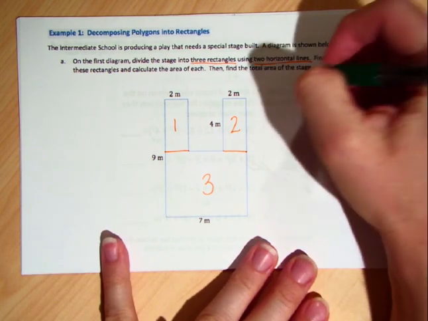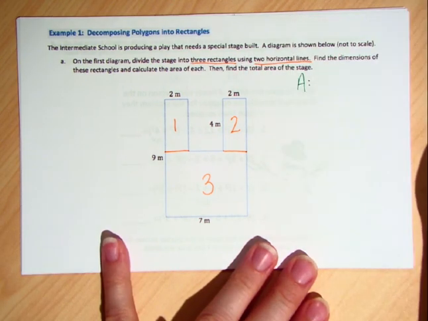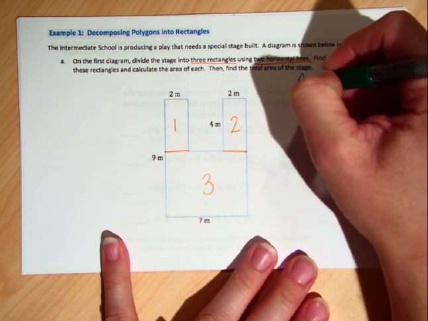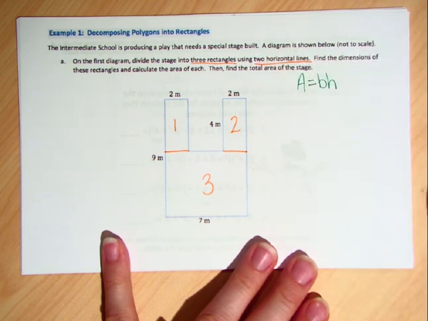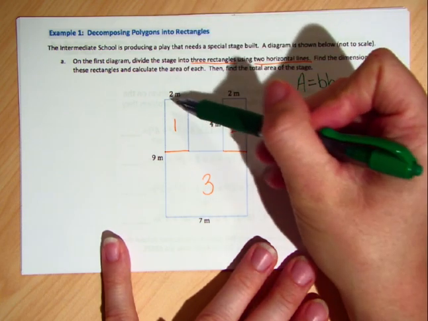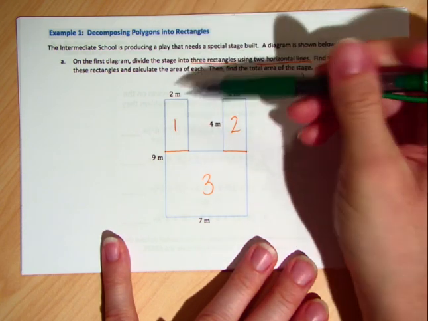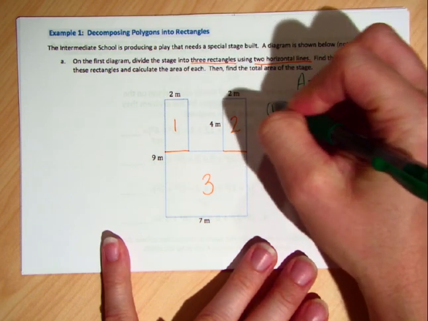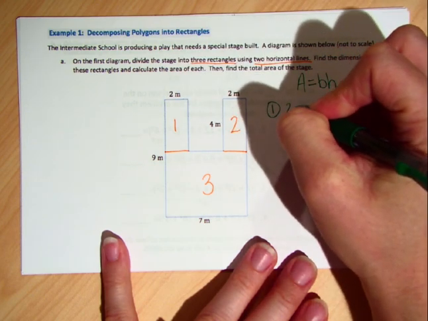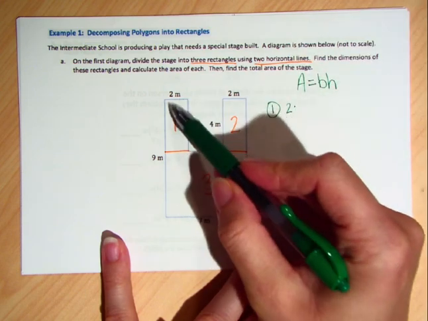We need to remember that the area formula, area equals base times height for a rectangle. So let's look at rectangle 1. The base is 2 meters. So for 1, we have 2 times the height.